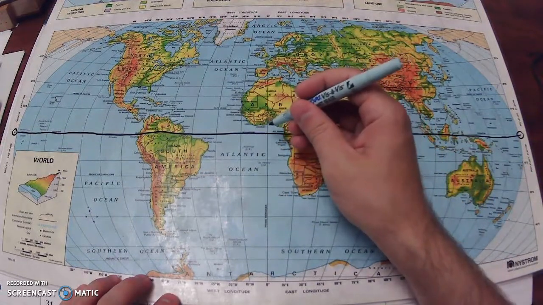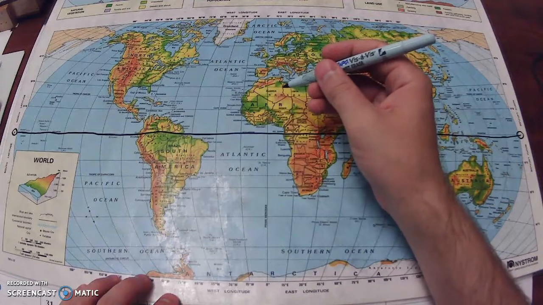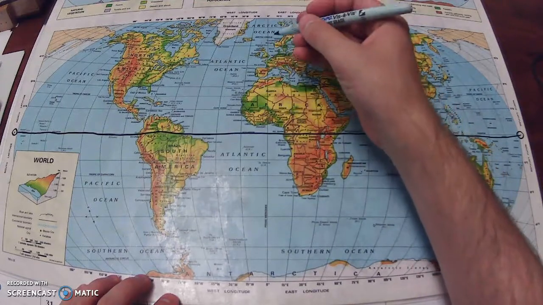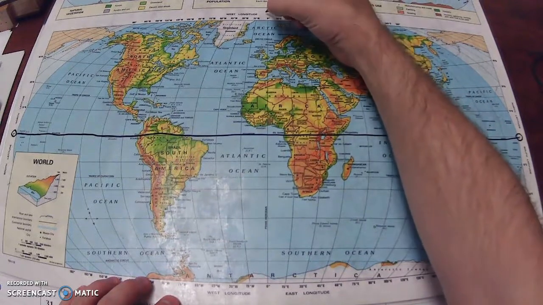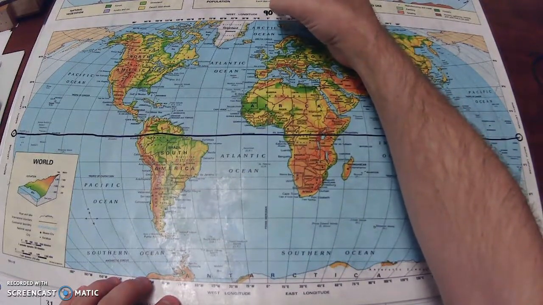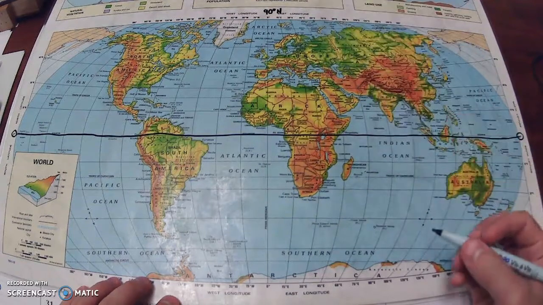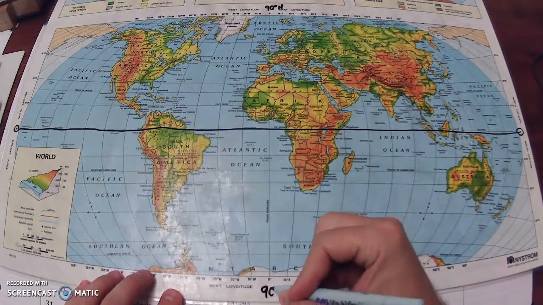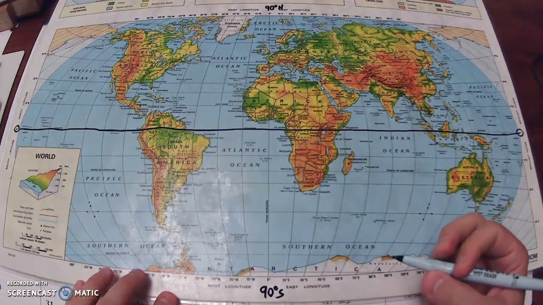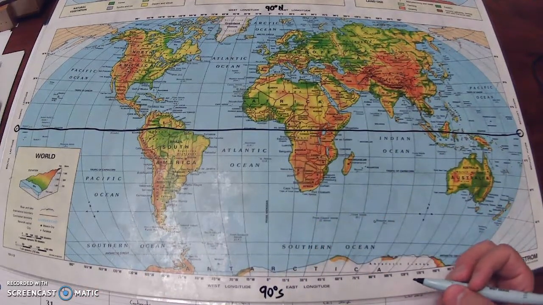There is one line for every single line of latitude going all the way up to the North Pole. Now, it's not labeled on this map because, again, it's a flat map, but the North Pole at the very top is going to be 90 degrees north, and the South Pole to the south is 90 degrees south. That is the highest number of latitude lines you can get to.